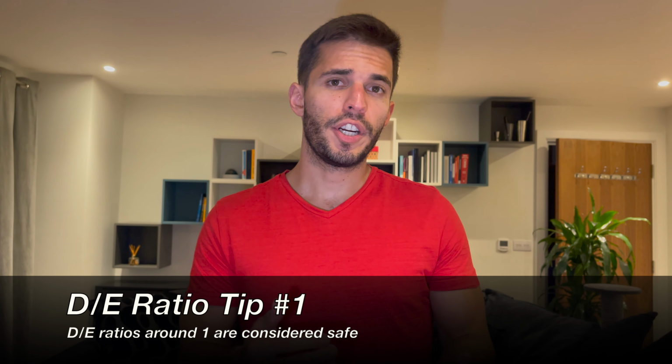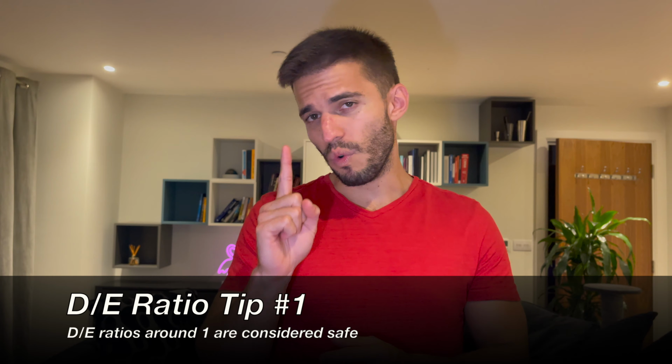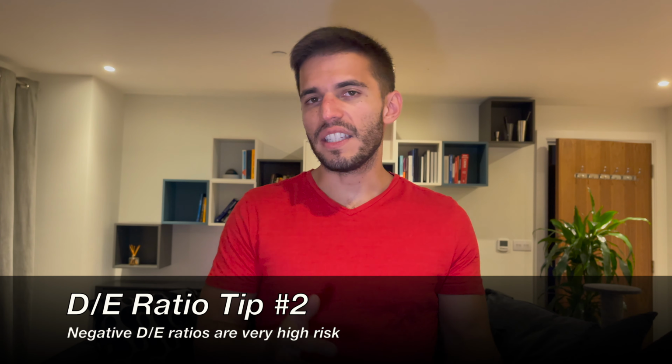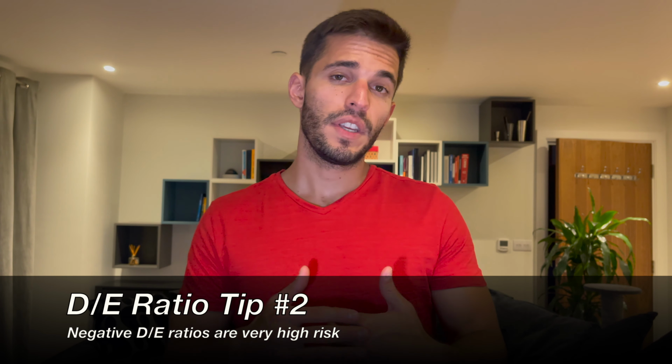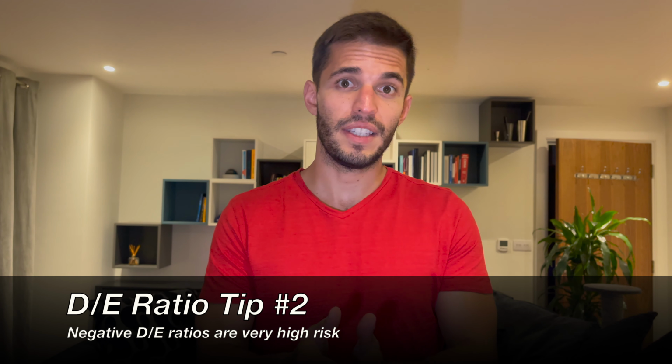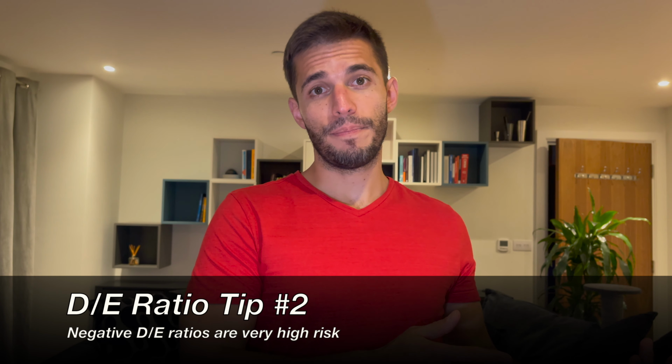Like with other financial ratios, debt to equity ratio varies per industry. However, generally speaking, DE ratios centered around 1 are considered okay or safe investments. If you have a negative DE ratio, this is considered very high risk, since effectively this means that the company has more total liabilities than total assets.